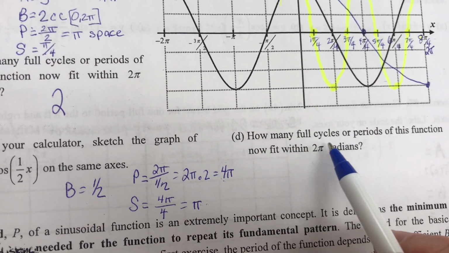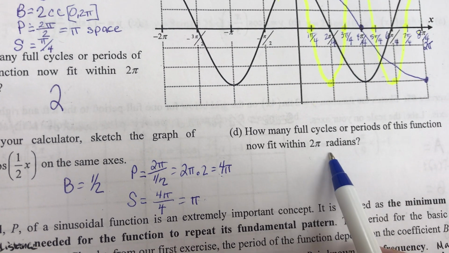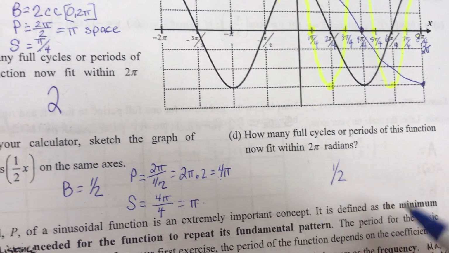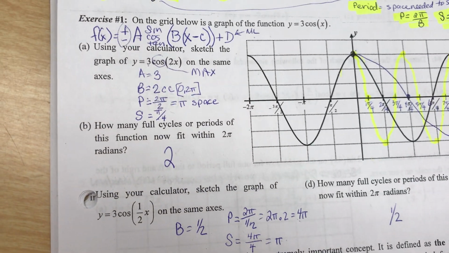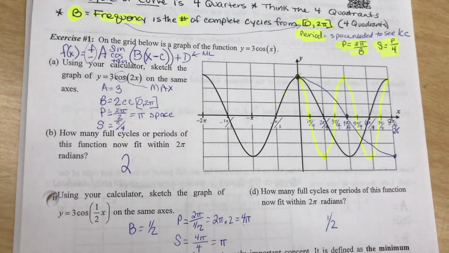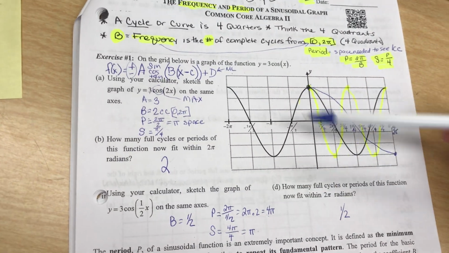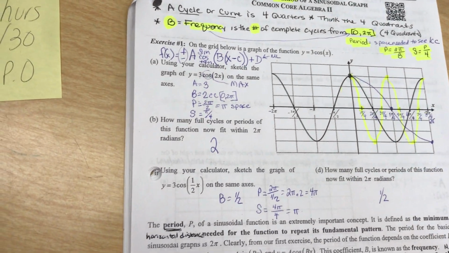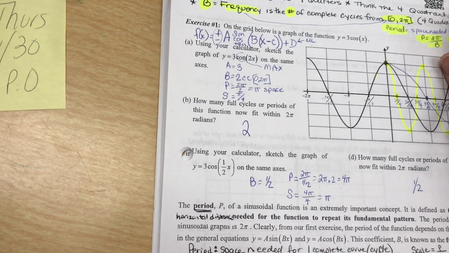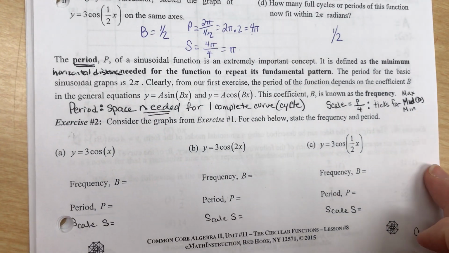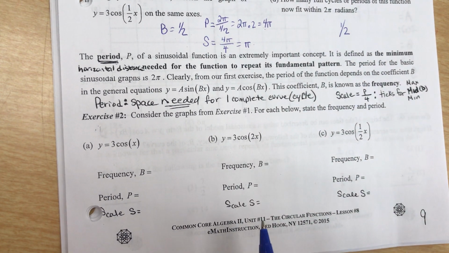So how many complete cycles or periods are we now fitting? Only a half, because that's what B is. Okay? I took this very slow so you could understand the basics of that. We'll do more of that in class tomorrow. Now let's get into this. This is just straight calculations every time.